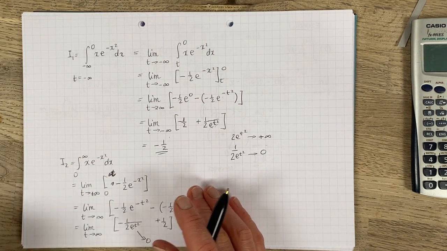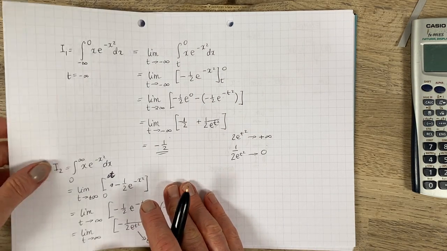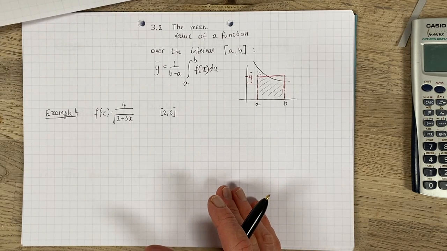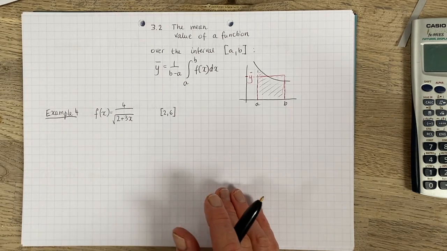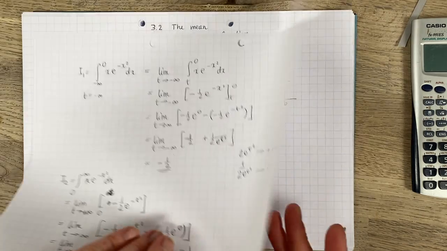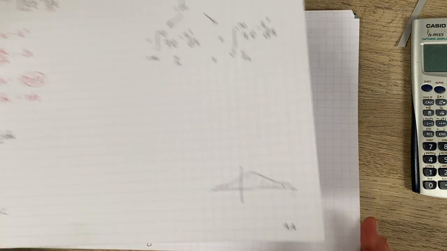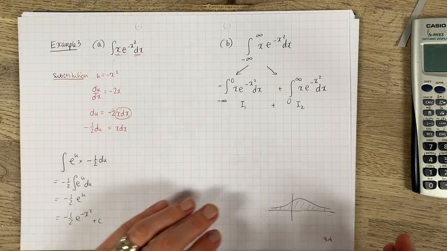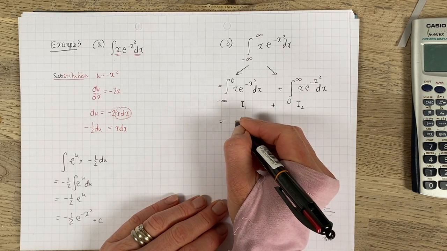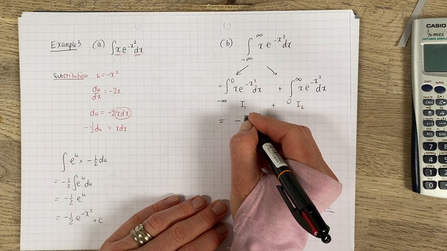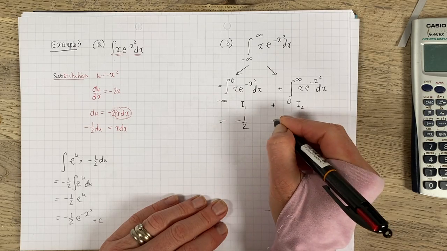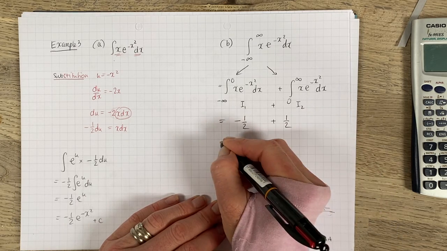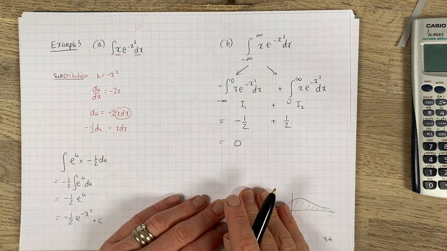So we've got two limits, two values that exist. Let's come back to the point before. The answer to the first one is minus a half, and the second one is a half. So altogether it's 0. Perfect.